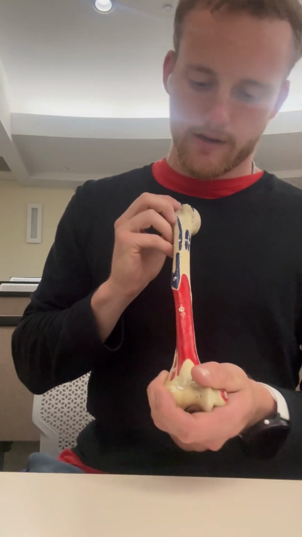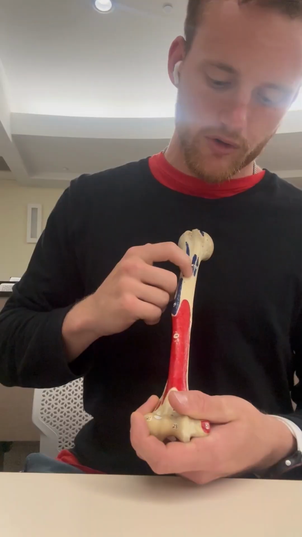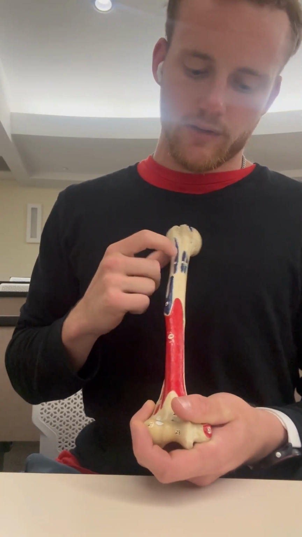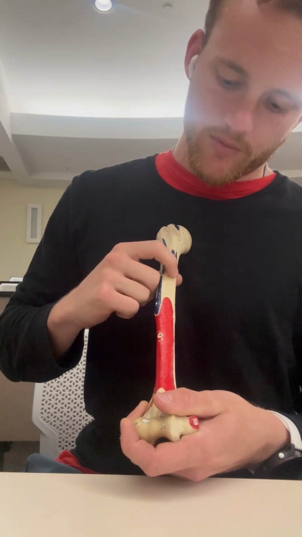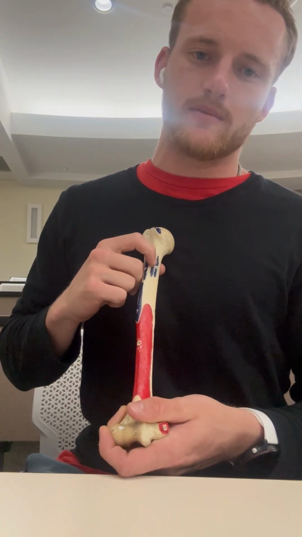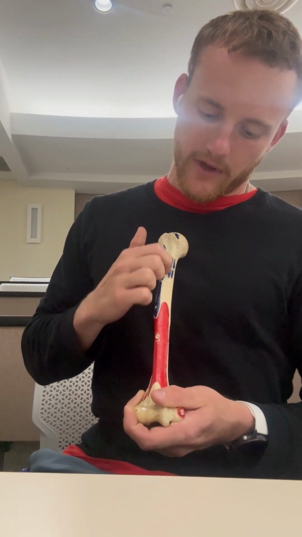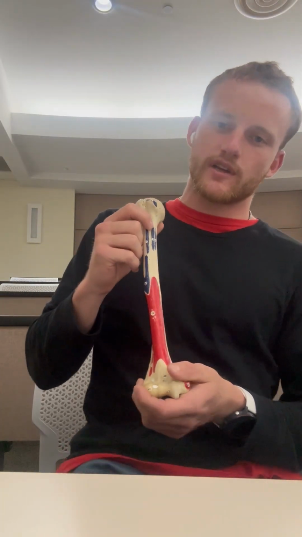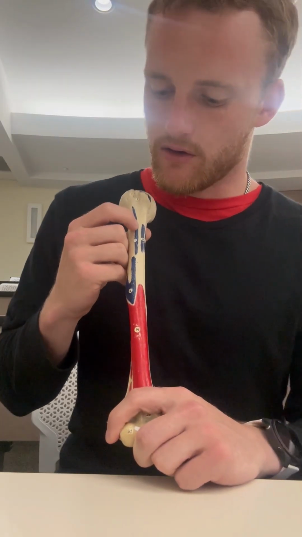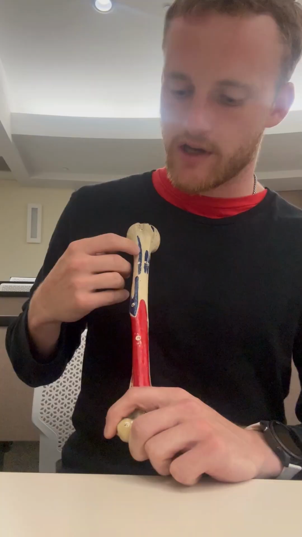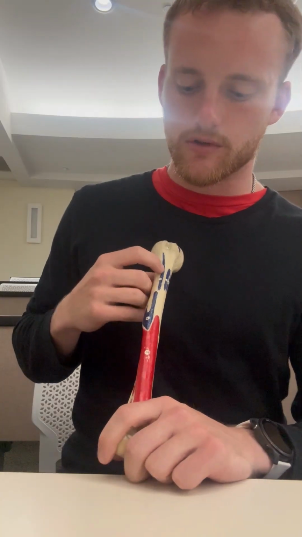Flipping back to the anterior side, we have our bicipital sulcus here. On the medial side of our bicipital sulcus, the most medial, we have our insertion point for our teres major. This is our major sandwich. Lateral to that, we have our insertion for the latissimus dorsi, and that is sandwiched by our insertion for the pectoralis major on the lateral side of the bicipital sulcus.